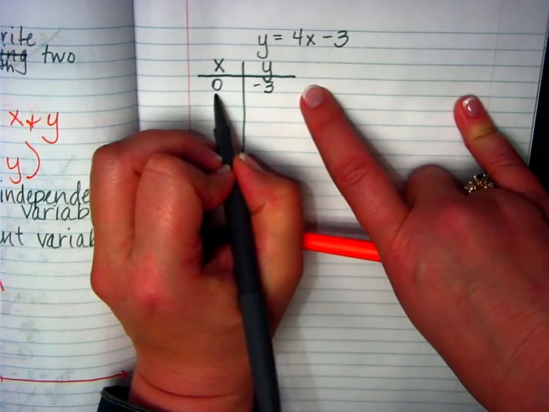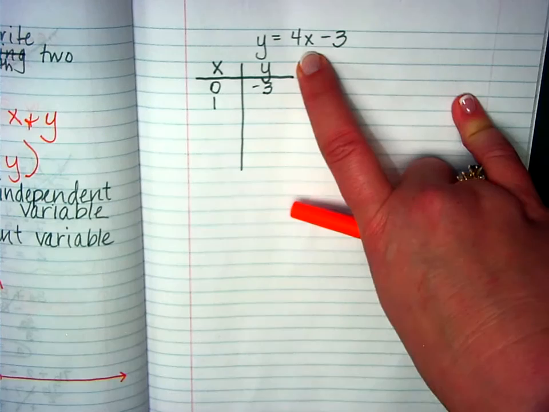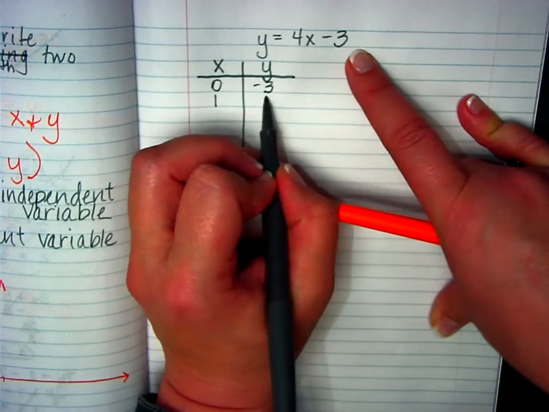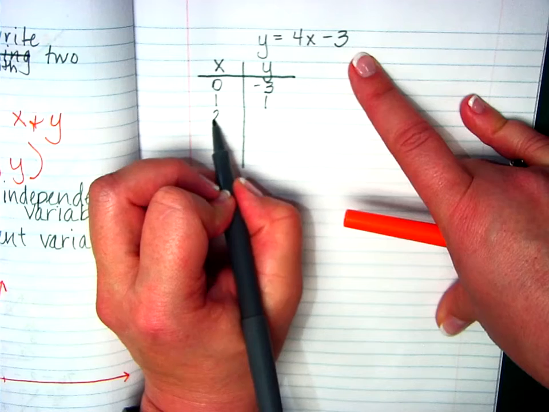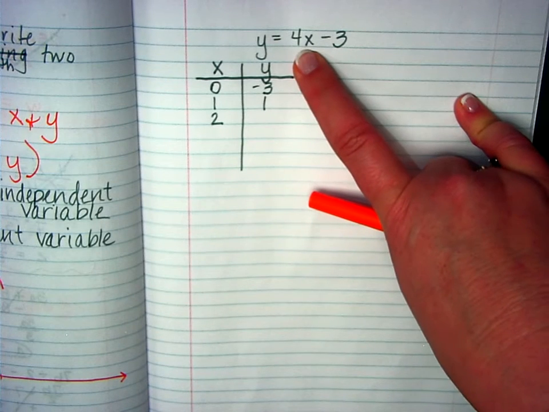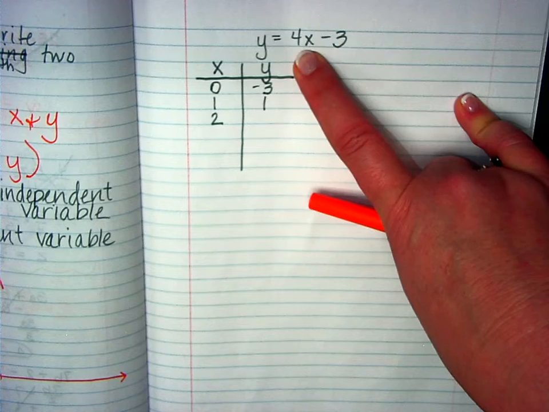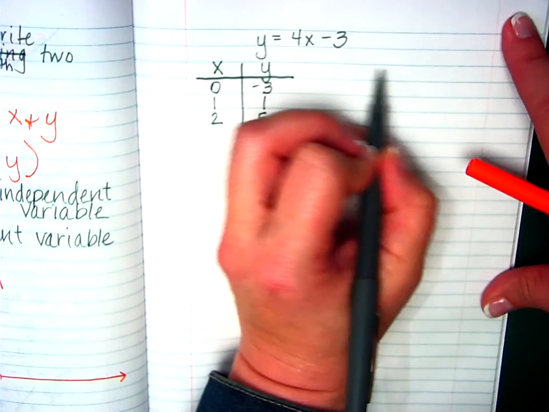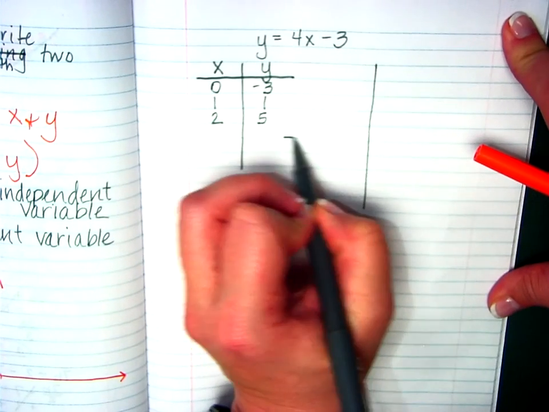1. 1 times 4 is 4. 4 minus 3 is 1. I'll throw a 2 in there just to double check where I'm at. 4 times 2 is 8. 8 minus 3 is 5. I now have 3 points. Draw my grid.